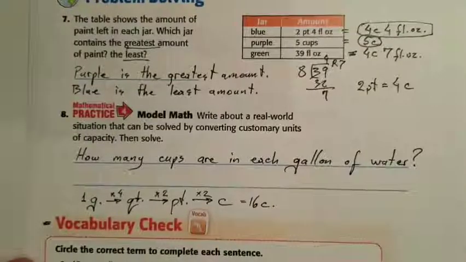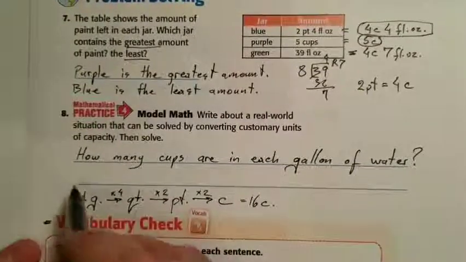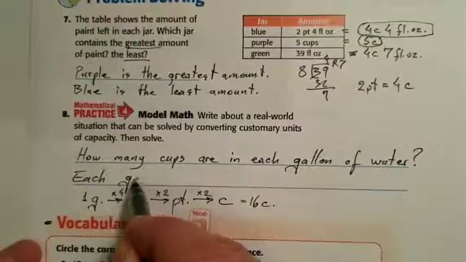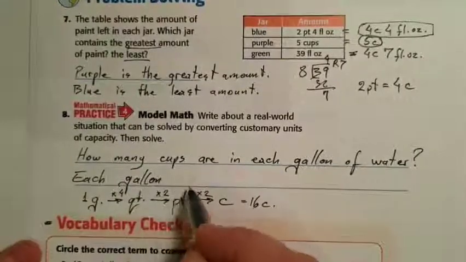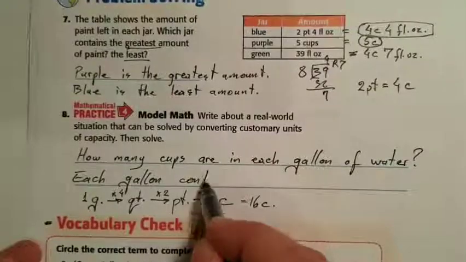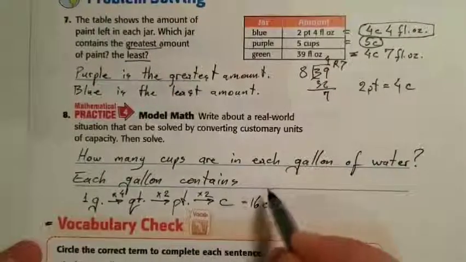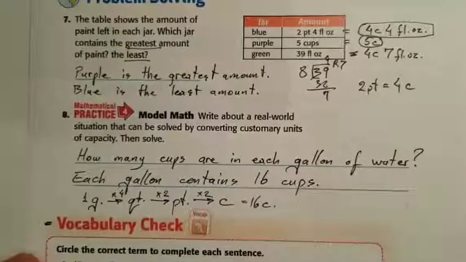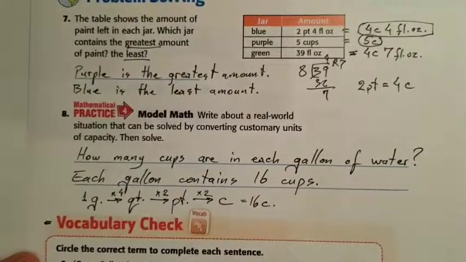And that's my answer. For the answer, I'm going to say each gallon contains 16 cups. That's it.